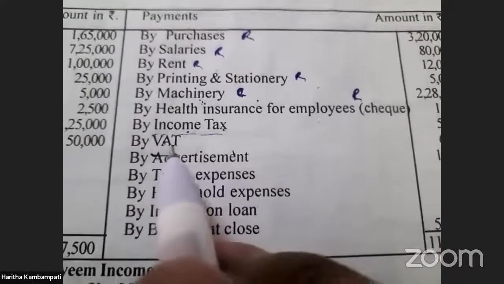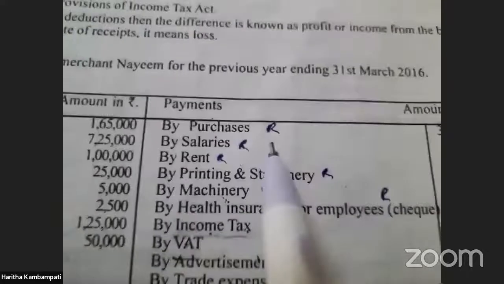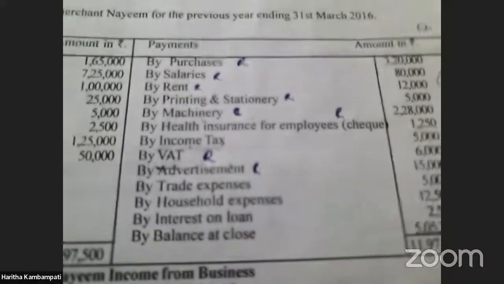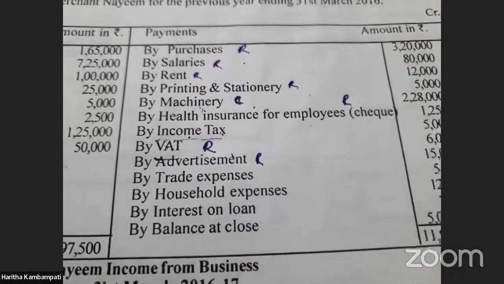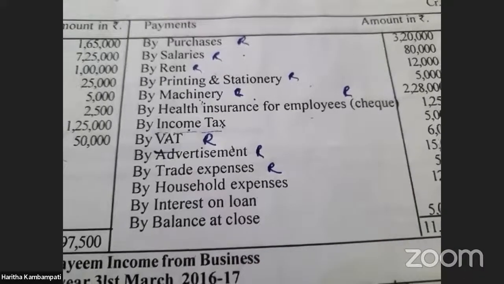Next, VAT. Undoubtedly, value added tax, he is paying as part of a business transaction. So whatever the business payments which are in the nature of revenue. Next, advertisement. This is also a revenue payment. Trade expenses are also revenue payments.